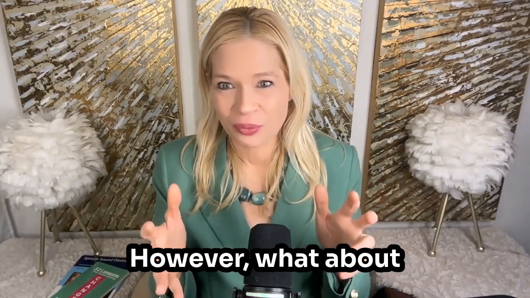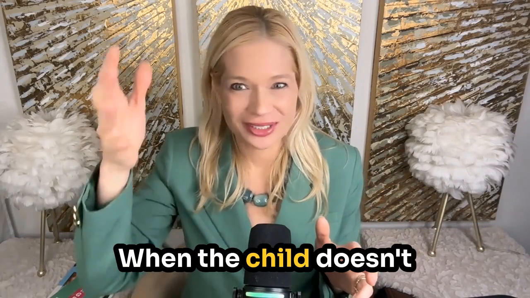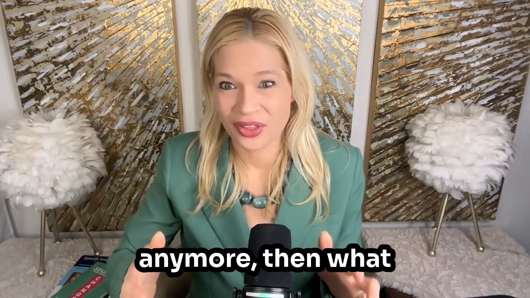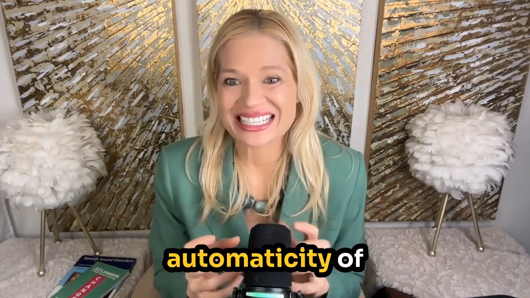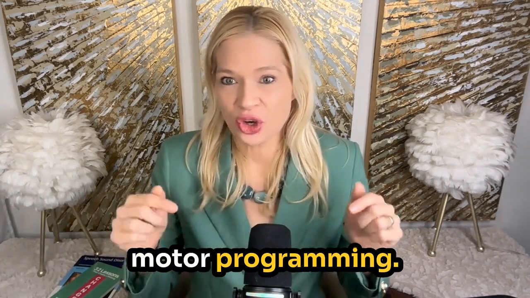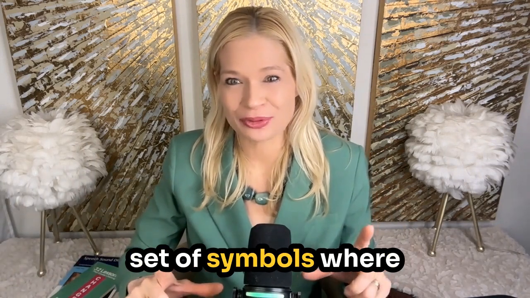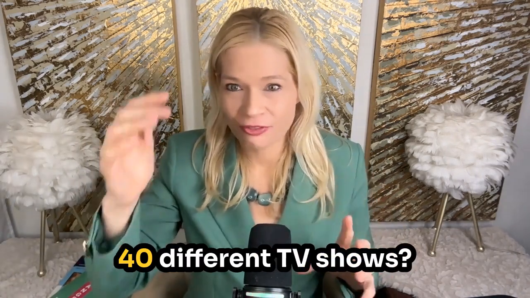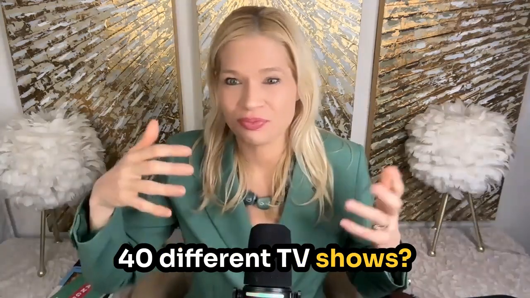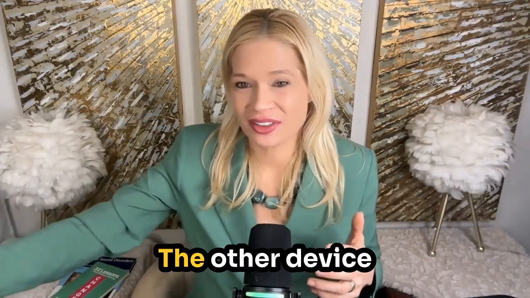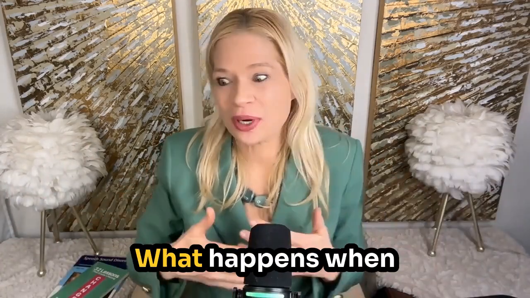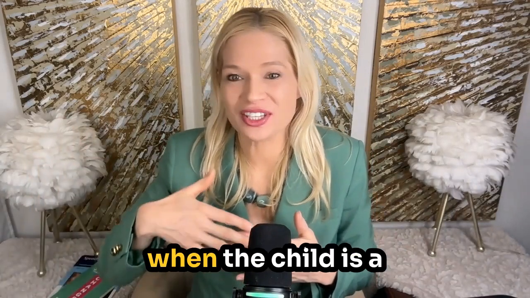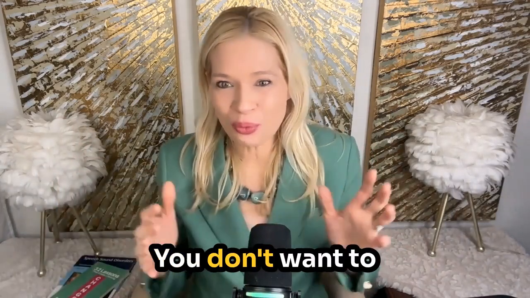However, what about a year from now when the child doesn't like those shows anymore? Then what are we going to do? So once again, we're going to have to change all the symbols. We don't have that automaticity of motor planning, motor programming. Who else speaks that language? Who else has that shared set of symbols where they have a device with 40 different TV shows that Sean loves? The other device is different. It's a different language. What happens when that device needs to be fixed? What happens when the child moves? What happens when the child has a different therapist? You don't want to customize the device.